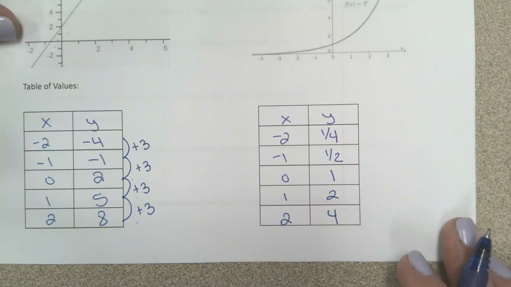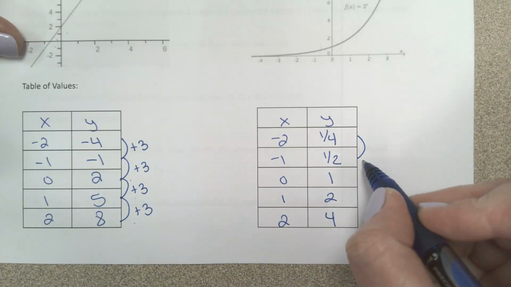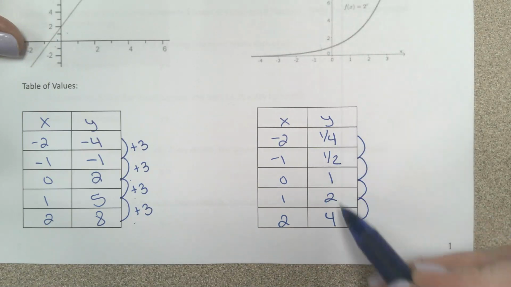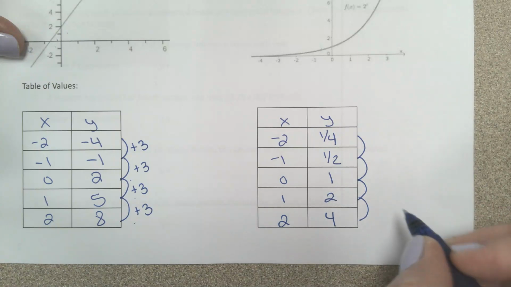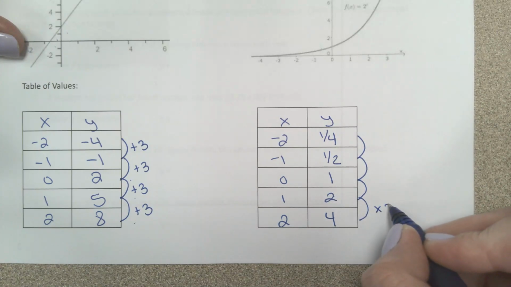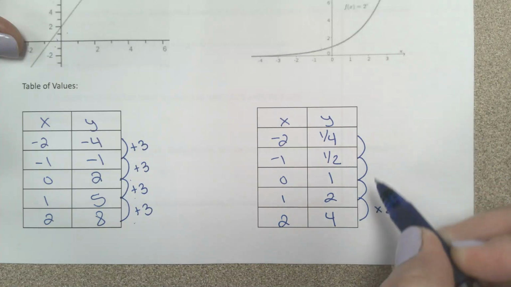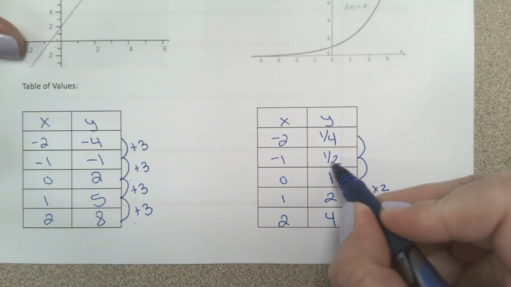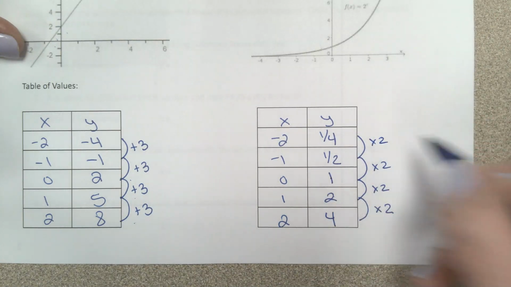Let's look at this one. How can I consistently get from one number to the next? Sometimes it's a little bit hard to see at the beginning. Sometimes I focus on the end and see if that holds true. So to get from 2 to 4, you can either add 2 or you can multiply by 2. So the pattern is probably multiply by 2. So 1 times 2 is 2, that works. 1/2 times 2 is 1, and 1/4 times 2 is 1/2.